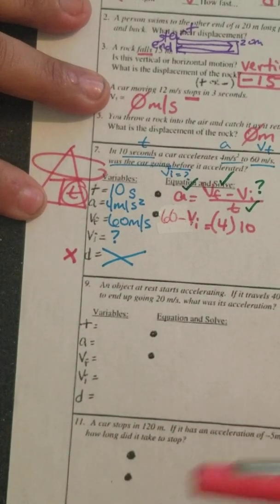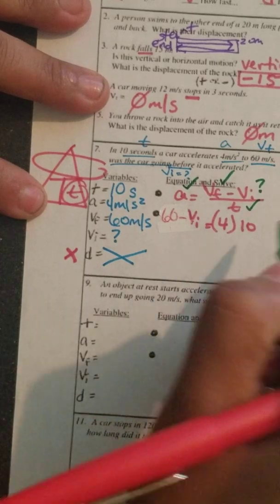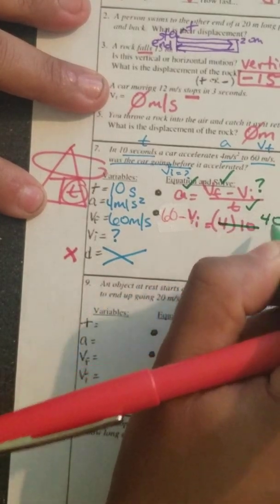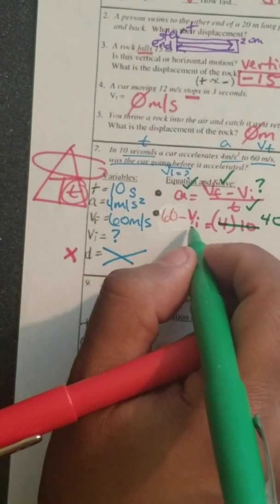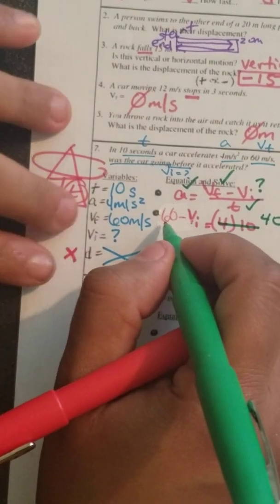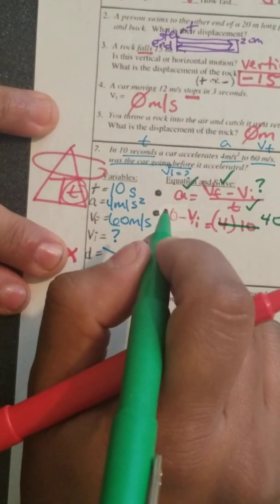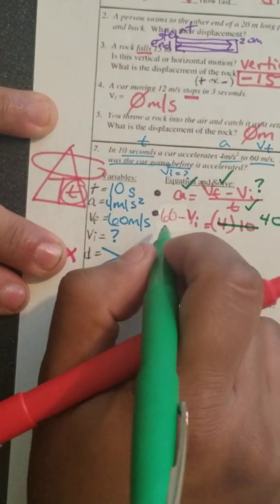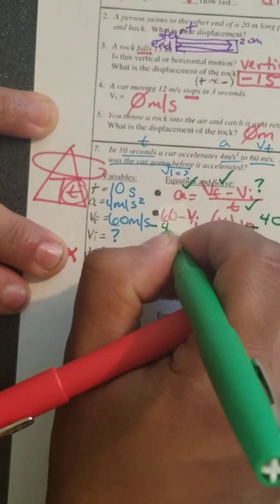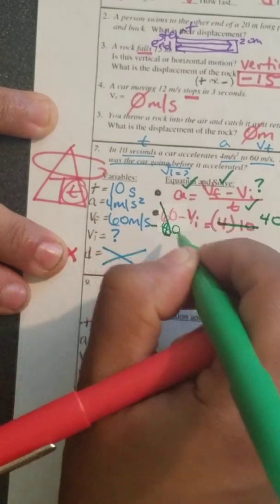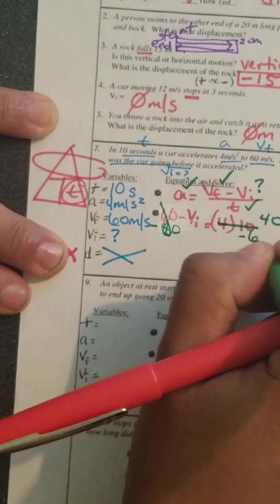There we go. Now let's go ahead and work out our steps here. This is going to become 40. If I subtract that VI, I need to get the 60 by itself. So to do that, I'm going to have to get rid of the 60 so I can get the VI by itself. This 60 here I see is a positive value, so I'm going to go ahead and subtract 60, cancel, subtract 60.